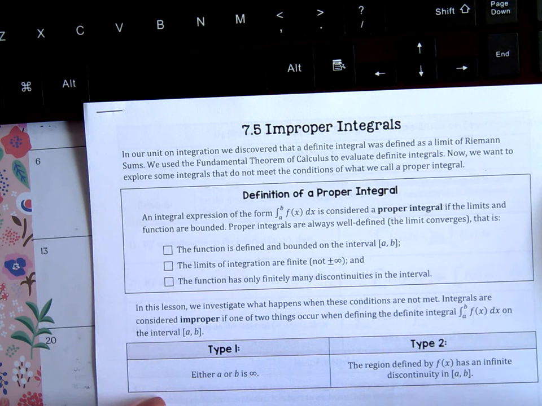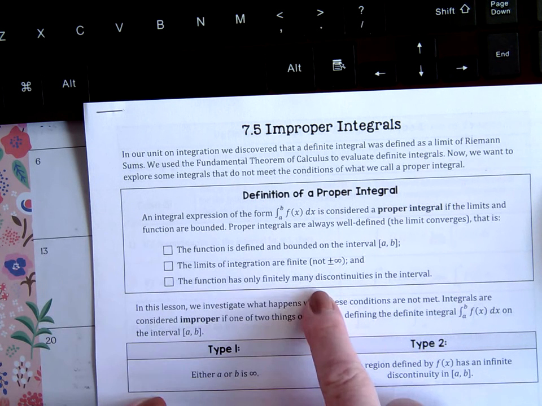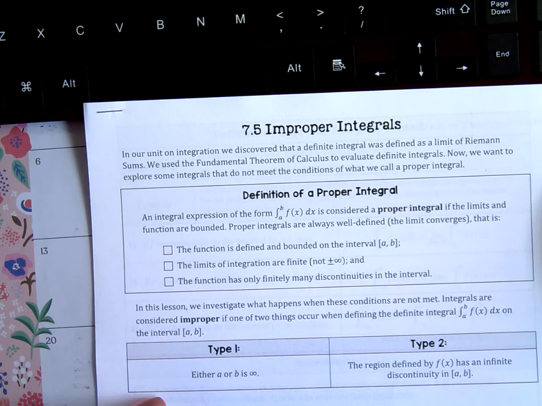That's talking about how, you remember how with an integral you can break it up where it crosses the x-axis? You can break it in pieces. That's what they're talking about. Wherever you're allowed to break up the integral into separate parts. So in this lesson we investigate what happens when these conditions are not met. These are improper integrals. They're improper if one of two things occurs when defining the integral.